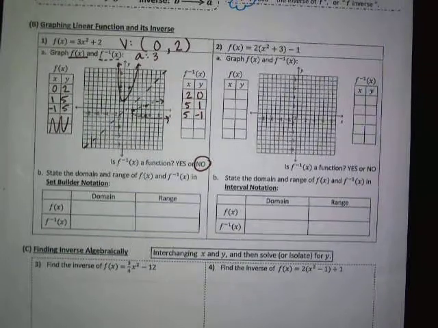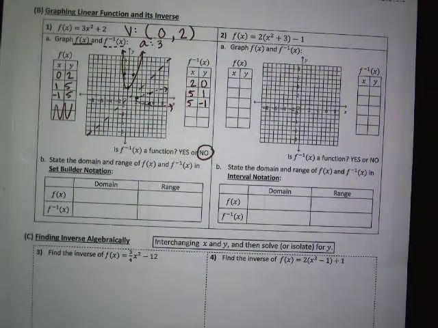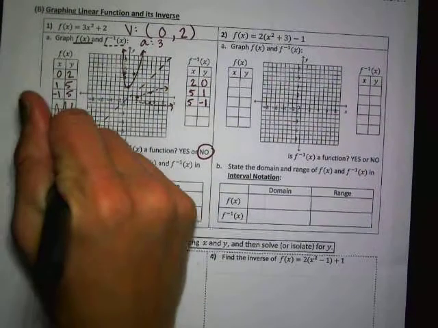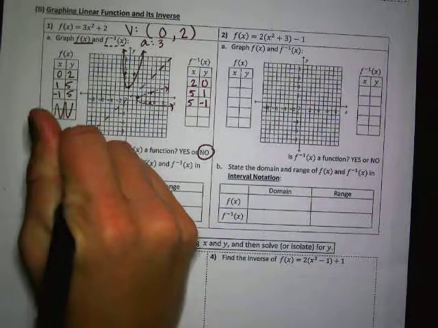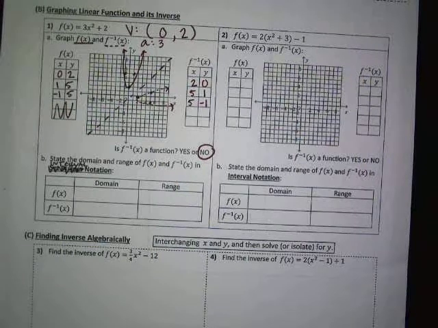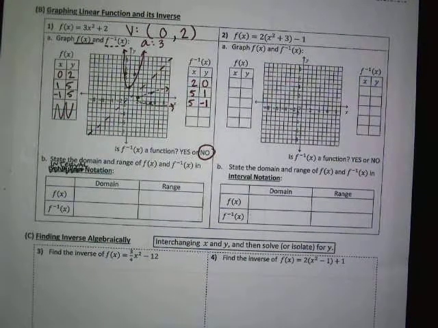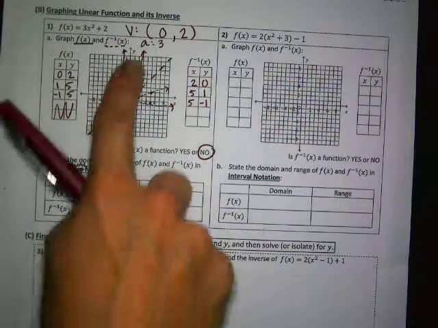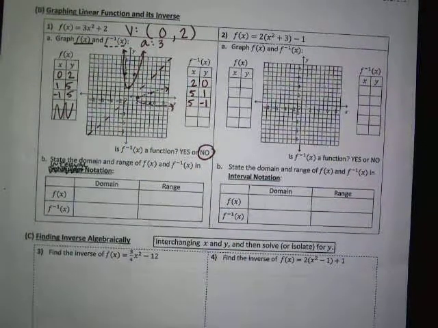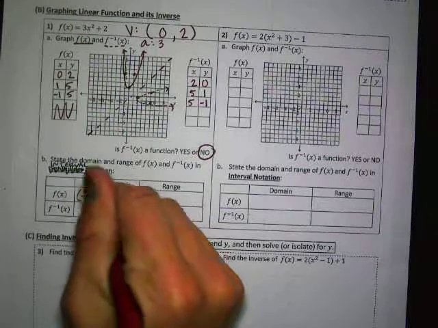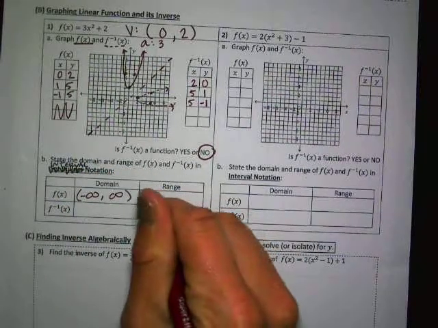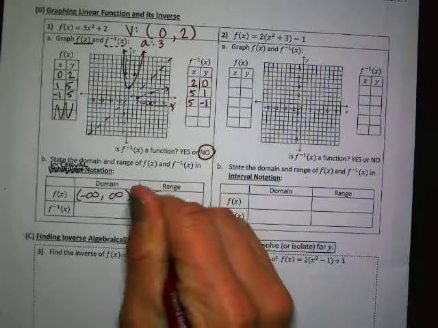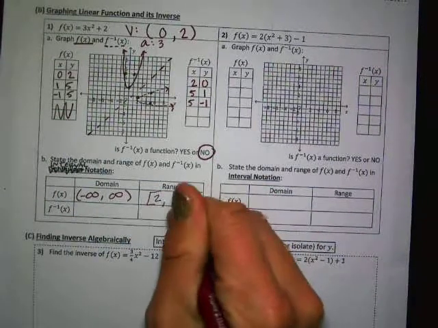All right, I'm going to do the domain and range and interval notation. For the domain of the original, so the domain of this guy right here, how far left do you go? -1. And then how far right? Very good. For the range, how far down? 2. 2 with a bracket because it's a point, and then how far up? Very good.